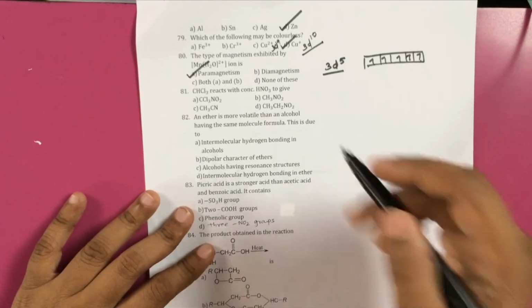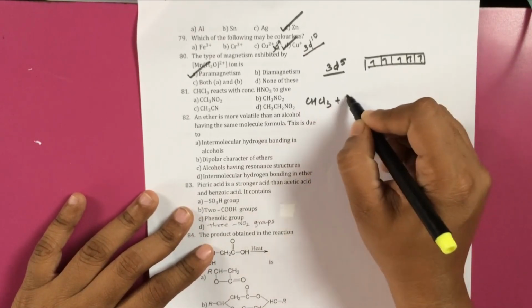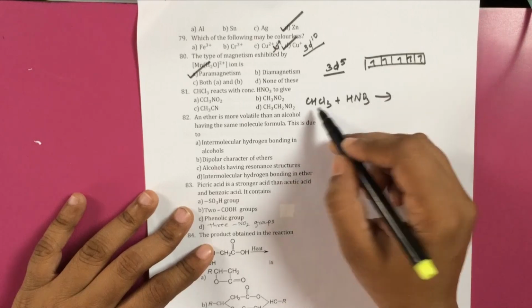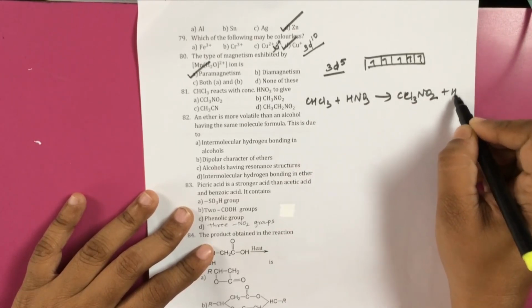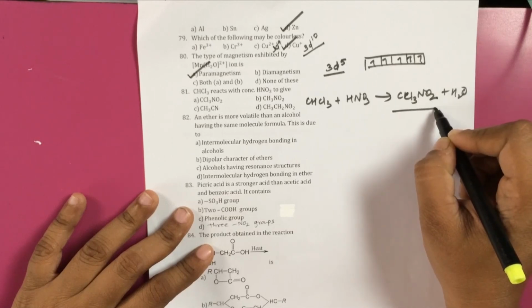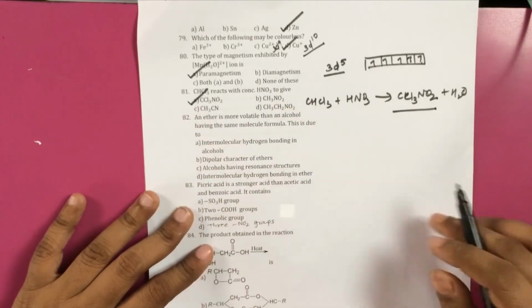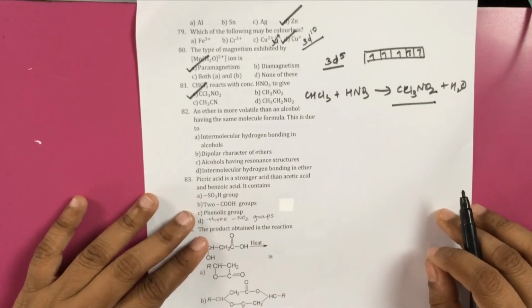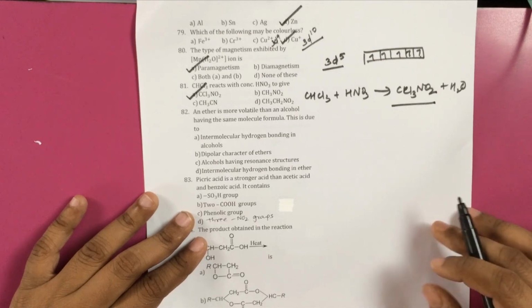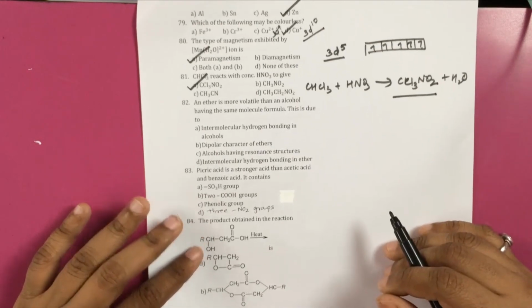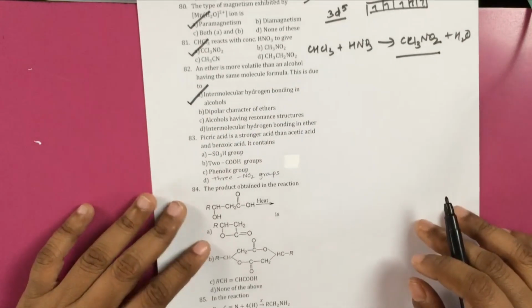Question number 81. CHCl3 allowed to react with HNO3. This will remove the proton from over here and it will be replaced by NO2. So we'll get formation of chloropicrin. Therefore option A. Question number 82. The ether is more volatile than alcohol, having the same molecular formula. This is due to the intermolecular hydrogen bonding in the alcohols. Definitely in the case of alcohols, hydrogen bondings are present which are absent in the case of ether. Therefore ether is more volatile.